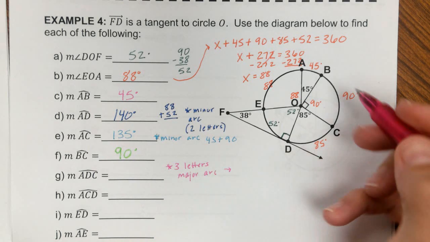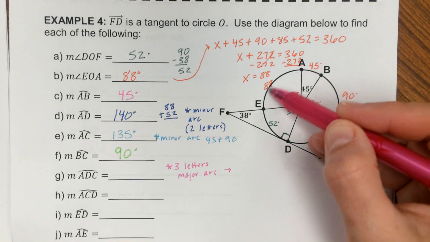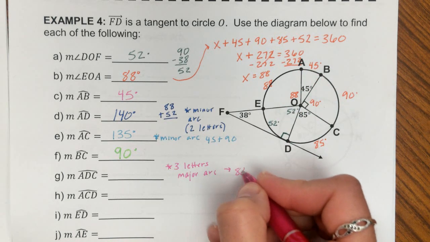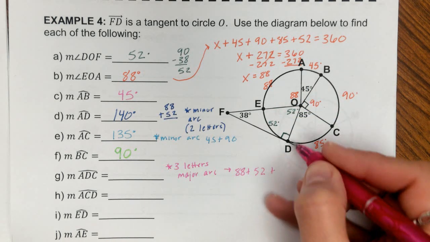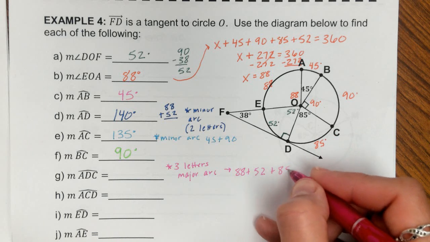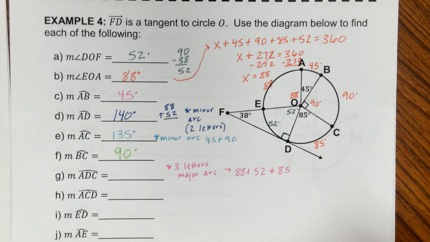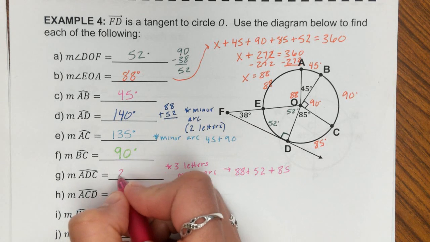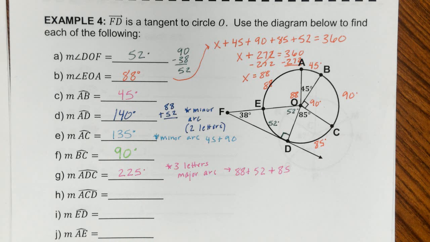What we need to do is just add everything together, A to D to C. So we need to add the 88 plus the 52 plus that 85. Go ahead and add those together and get that yourself after you pause. We're going to find out that this is 225 degrees. Verifying that we have over 180 degrees, it is a major arc.